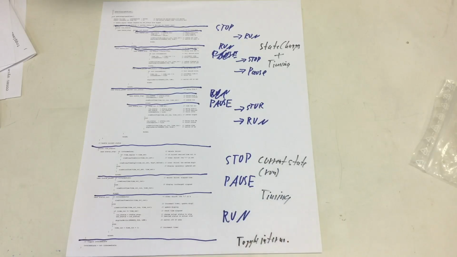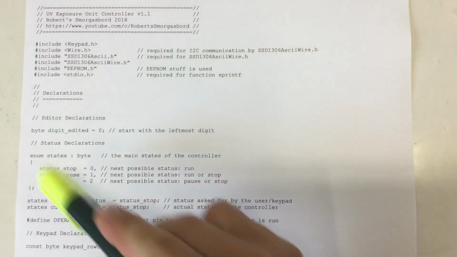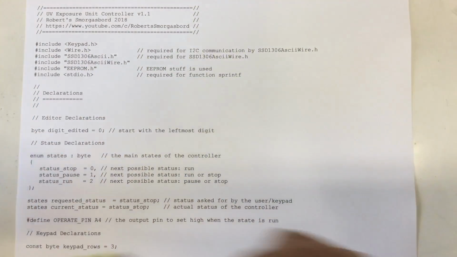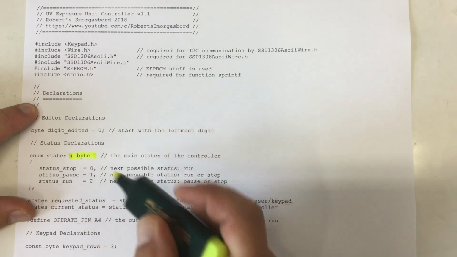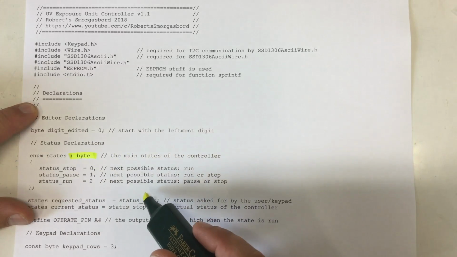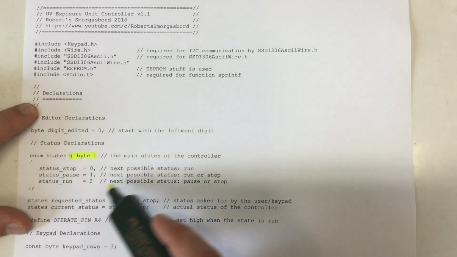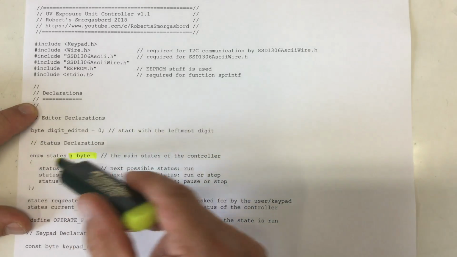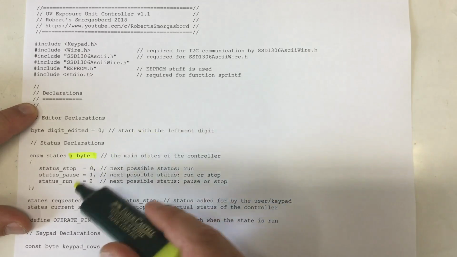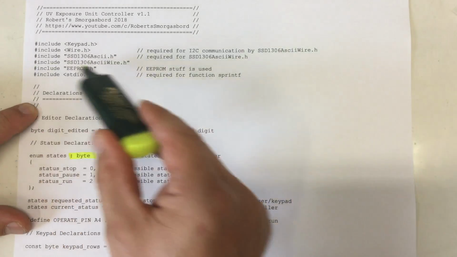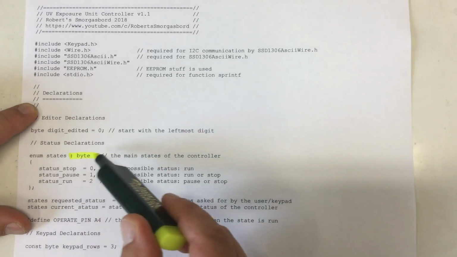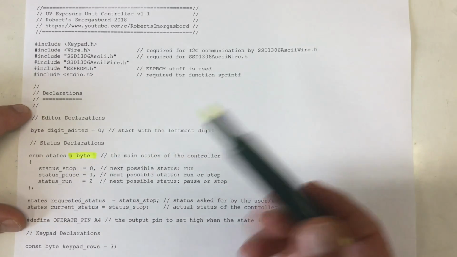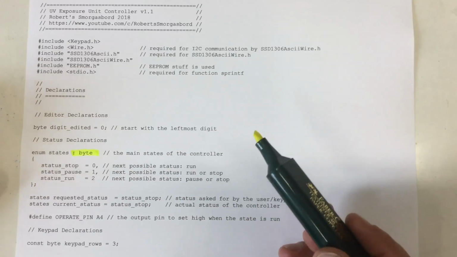So nothing much happened in the declaration, but, and this is a flaw, I actually added a type to my enum states. Yeah, I boasted about you should use enum instead of define statements for such things, and then I didn't declare the type. Well, shit happens.